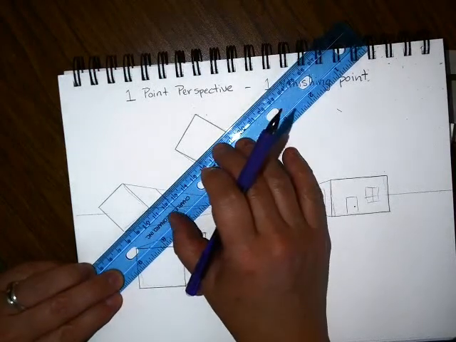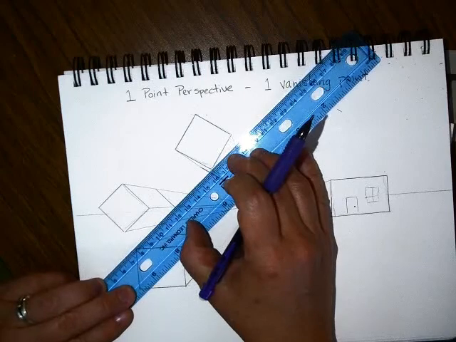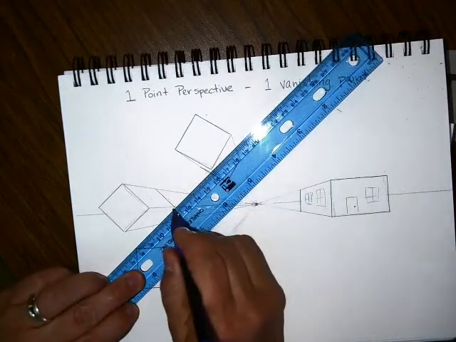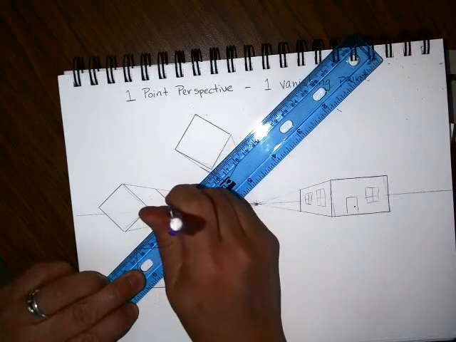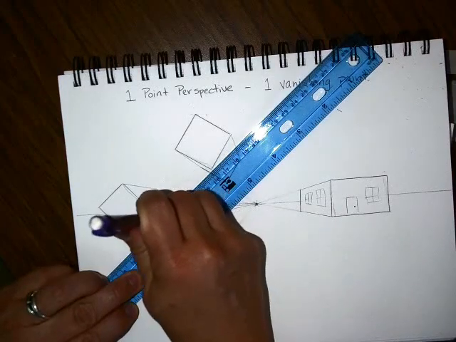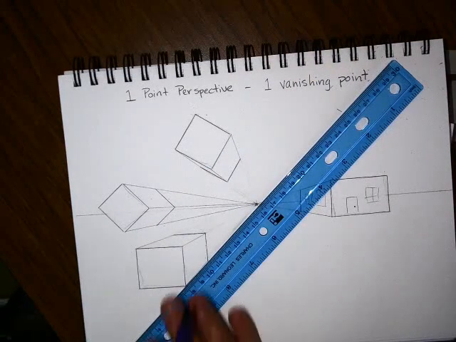Go to the other side. Again, I'm sliding it out. I want to keep my ruler parallel. I'm stopping at the first line I just drew so that they match up, and connecting that together.